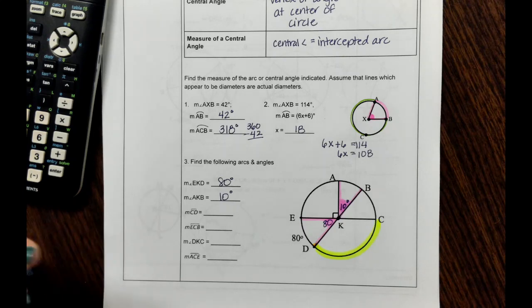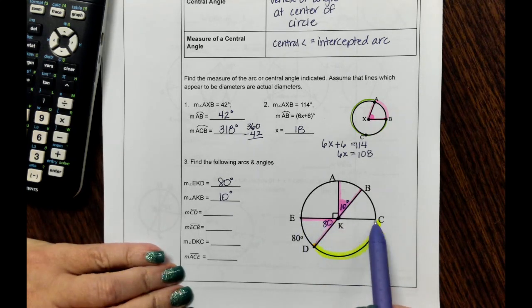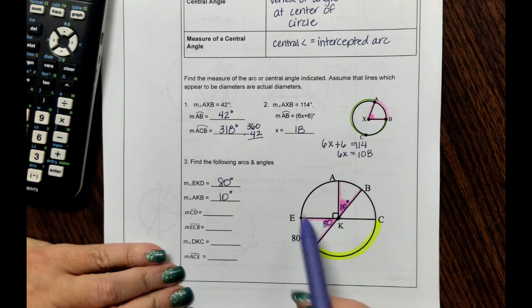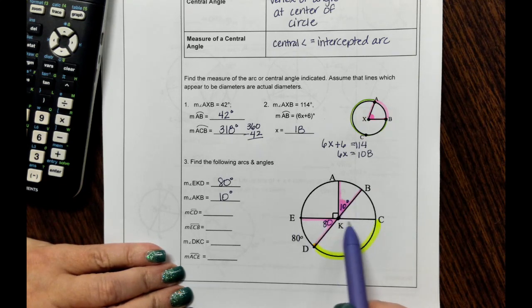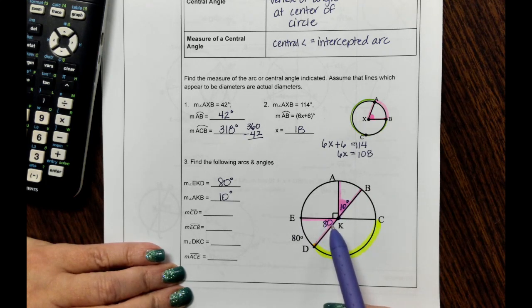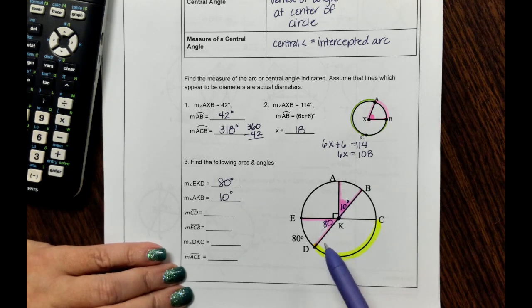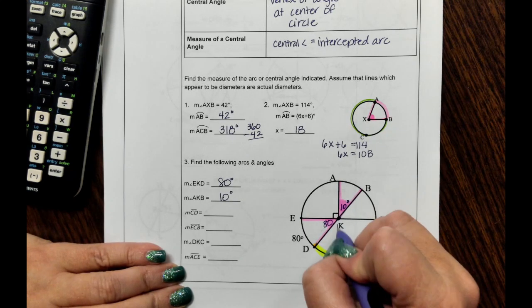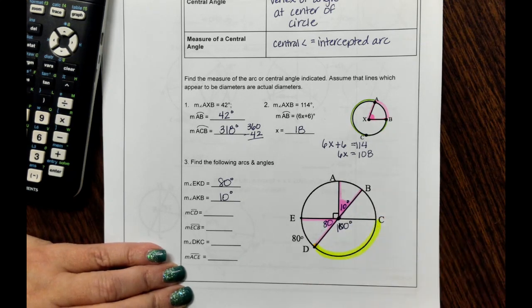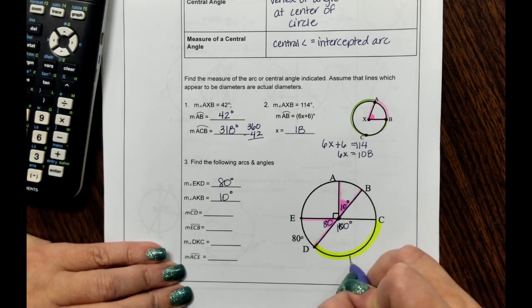ECB, the measure of arc ECB. Arc ECB starts at E, goes towards C, and has to end at B. So look at how you've got to go. E to C to B. What I notice is that I've got my sum, right? I can add my segment additions and how they go together, right? We can add these arcs the same way we add our segments. Plus, well, I need to know this BC, this piece right here.